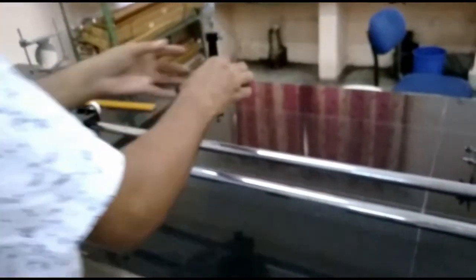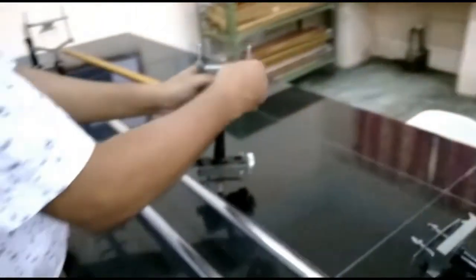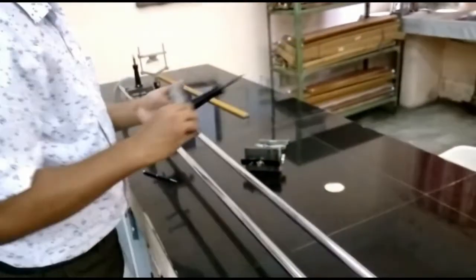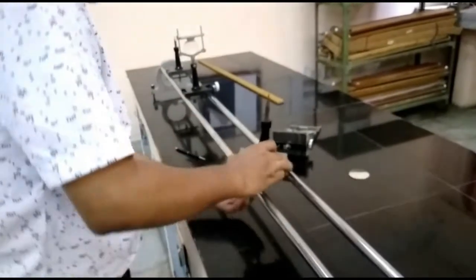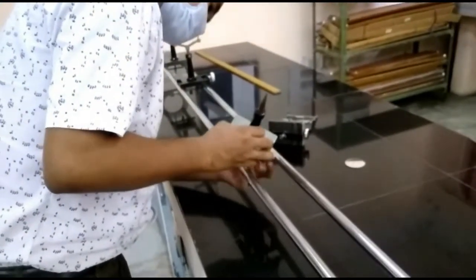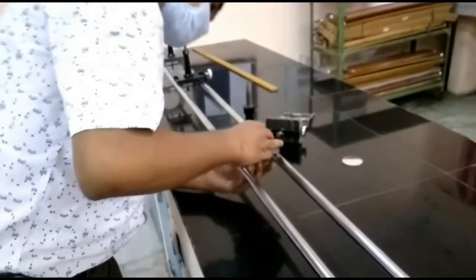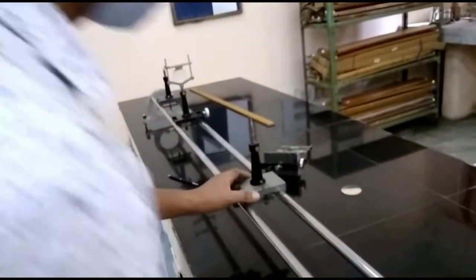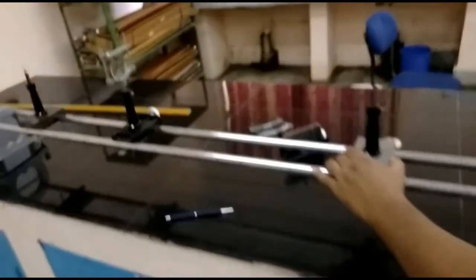So this time the object needle is at 10 centimeters. We have to again do the same thing. We have to take out this needle, then place the other needle to find out the position of the image formed by the convex lens. So this way you have to take 3, 4 or 5 readings. Okay.